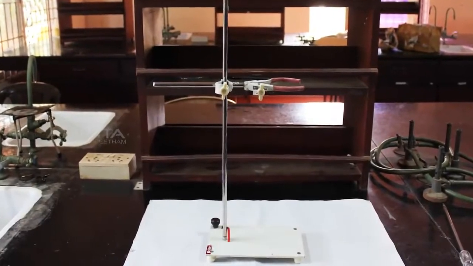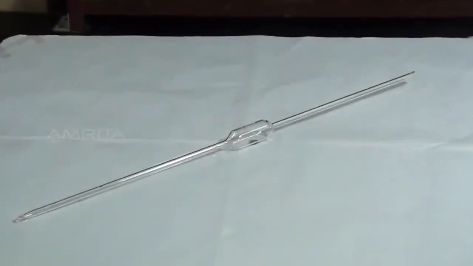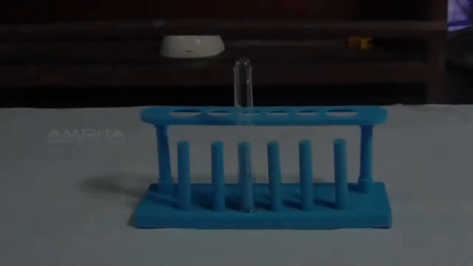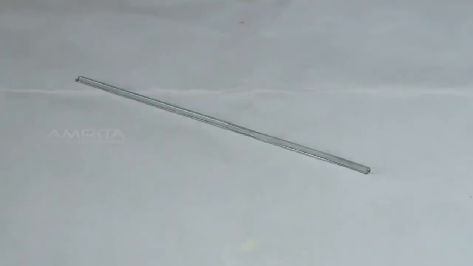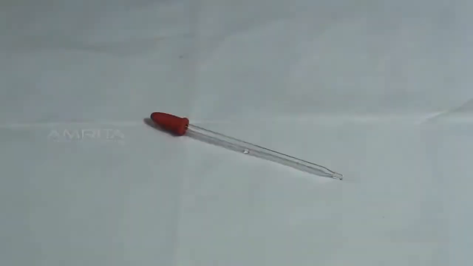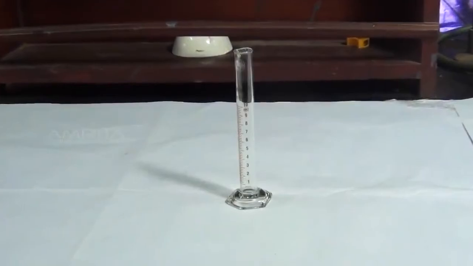burette stand, 20 ml pipette, test tube, spatula, glass rod, dropper, measuring jar.